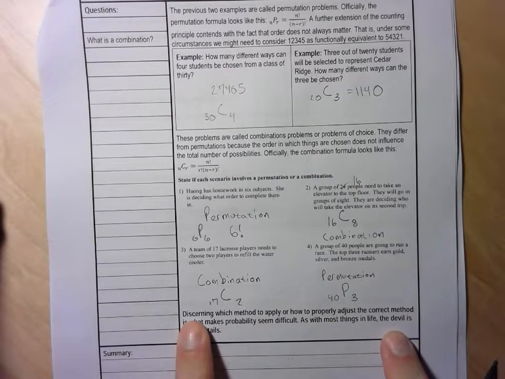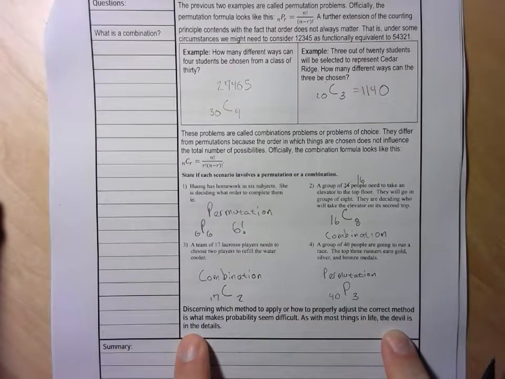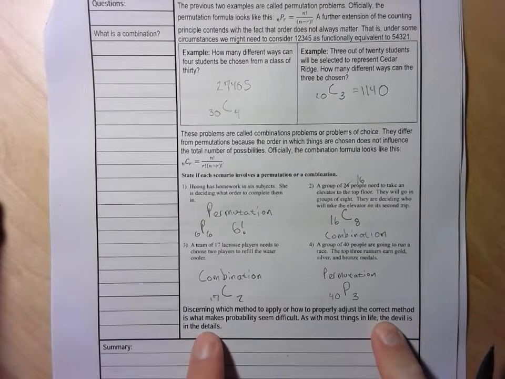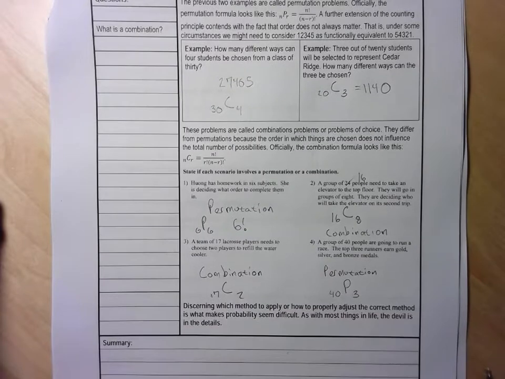Okay, so discerning whether you're using permutations or combinations is a big part of the challenge here. And again, it all has to do with whether or not order matters.